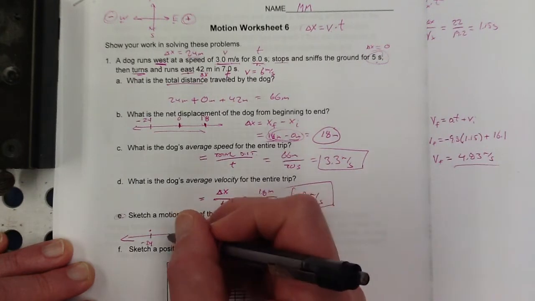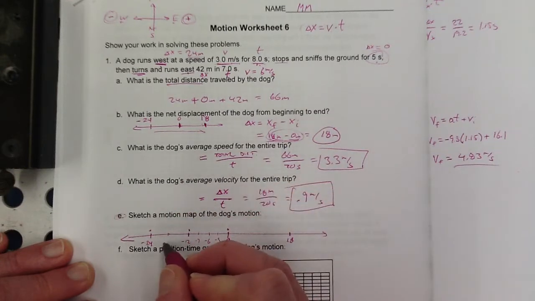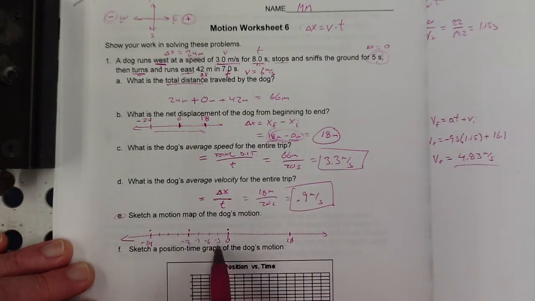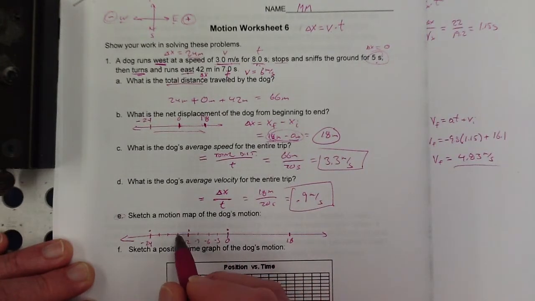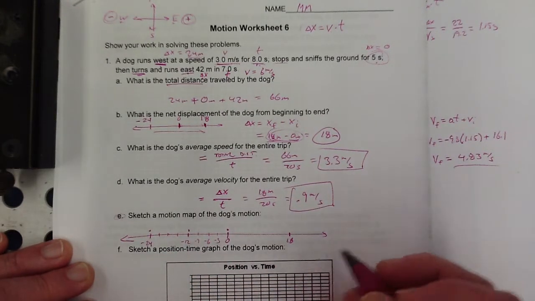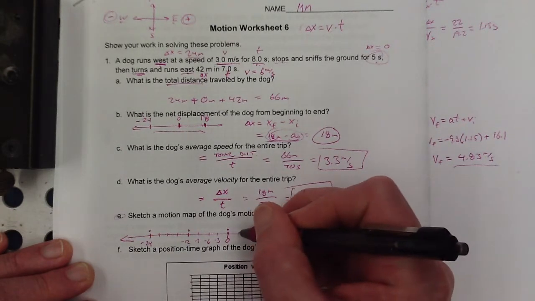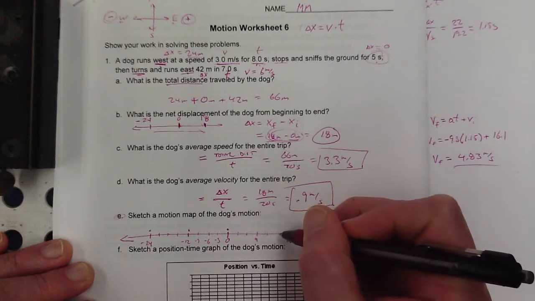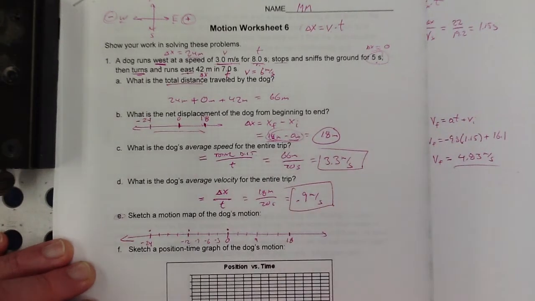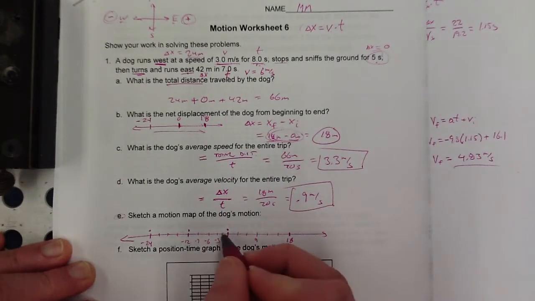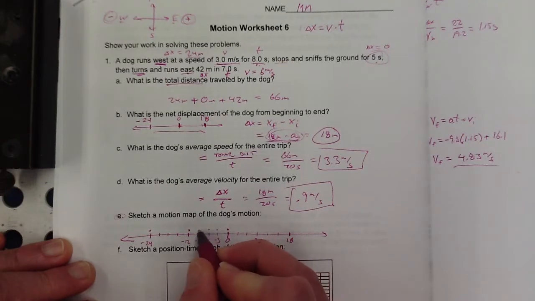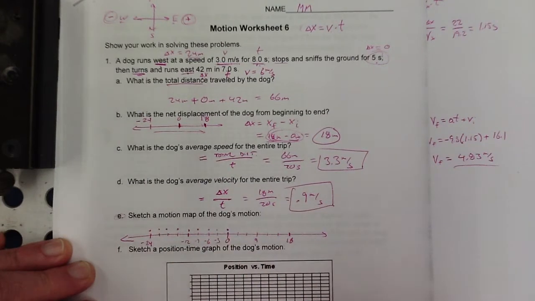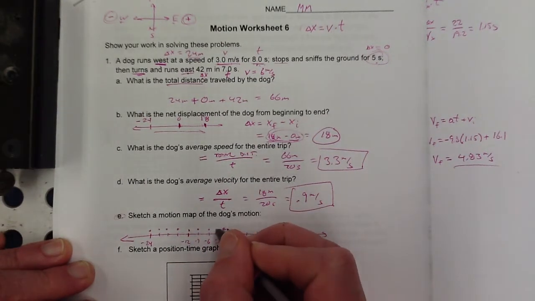Let's see how good this looks. This is a little bit cluttered. You get the idea. Each one of these little tick marks is a 3. So 3, 6, 9, 12, 15, 18, 21, 24. And then in this direction, 3, 6, 9, 12, 15, 18. Okay, so for 8 seconds, I'm going to go 3 in the negative direction. Put my little arrows that go halfway.